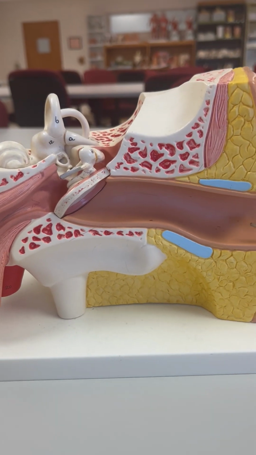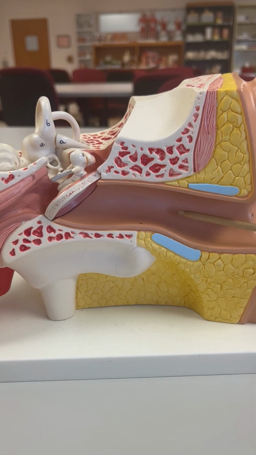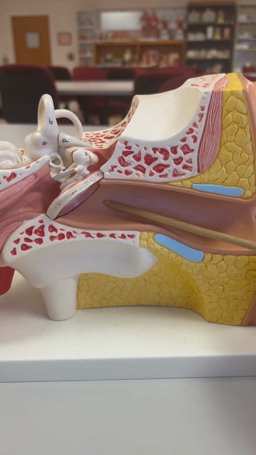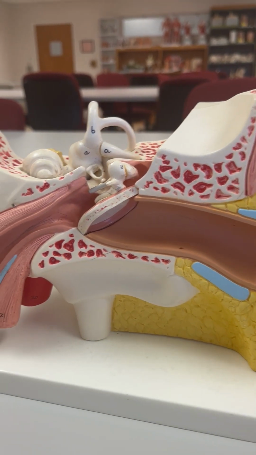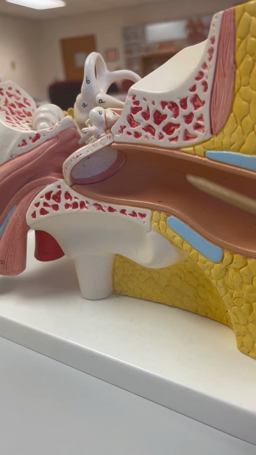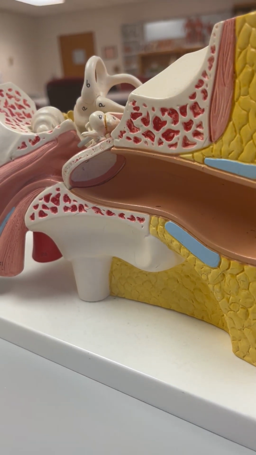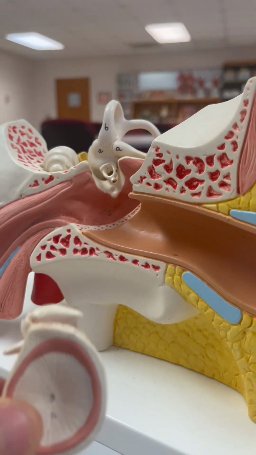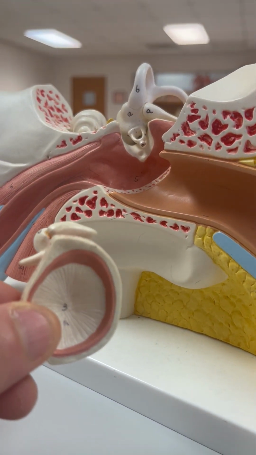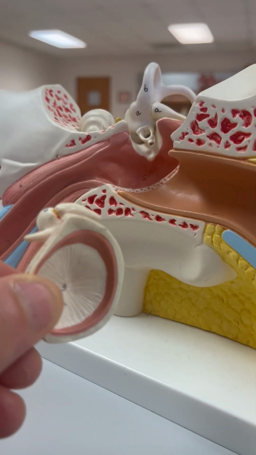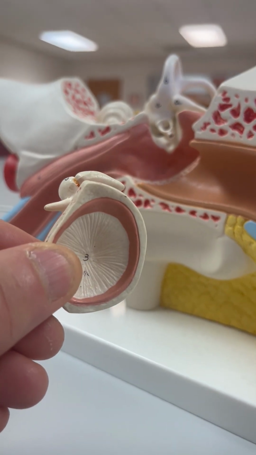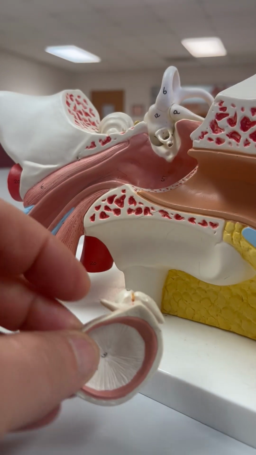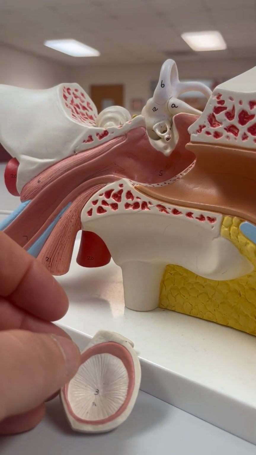Now, this little canal, as the pressure waves come through, they're going to end up hitting this little membrane right here. We commonly call it the eardrum, but that is not a correct term for it. If you look at it, it is quite like a speaker cone, only in reverse. This little speaker cone is called the tympanic membrane.